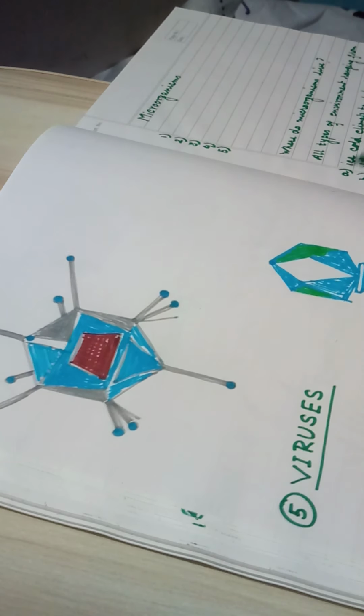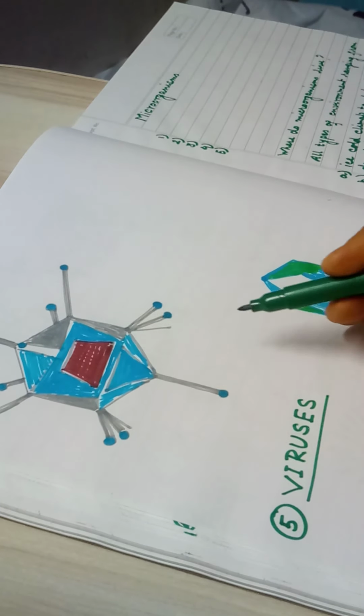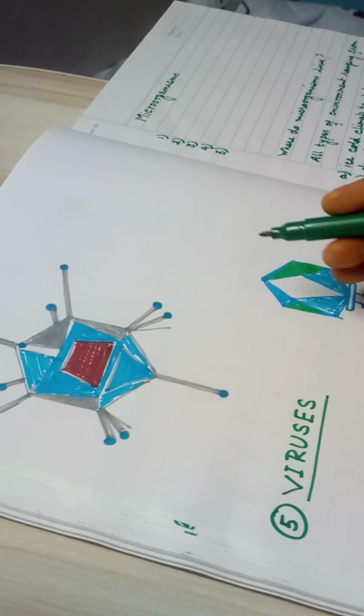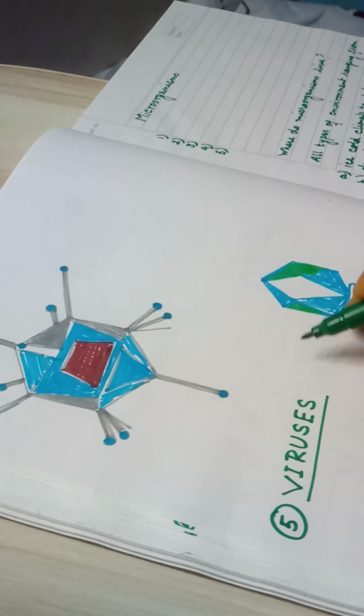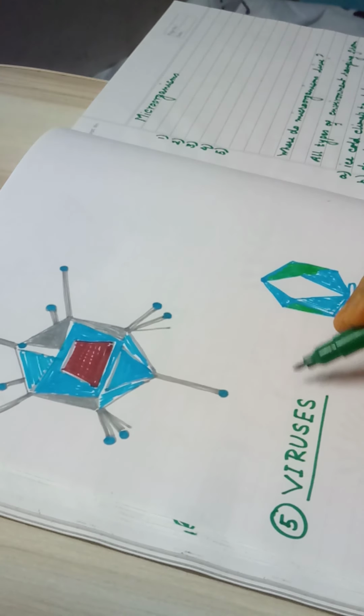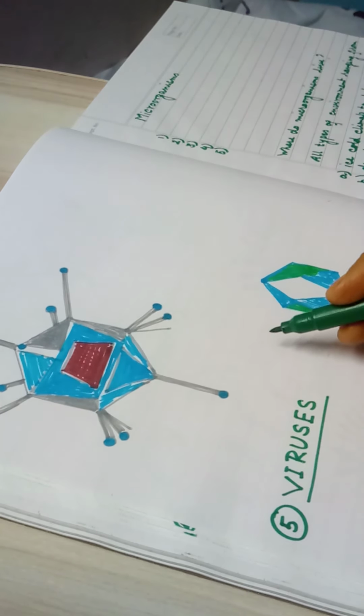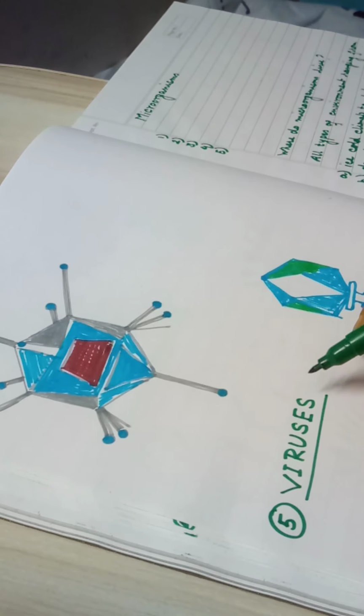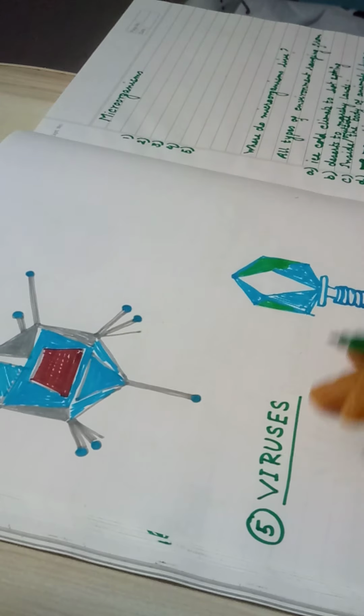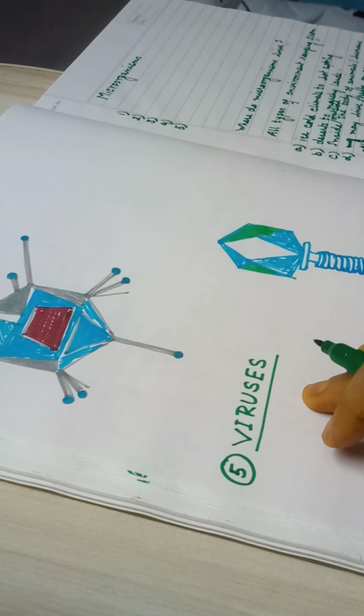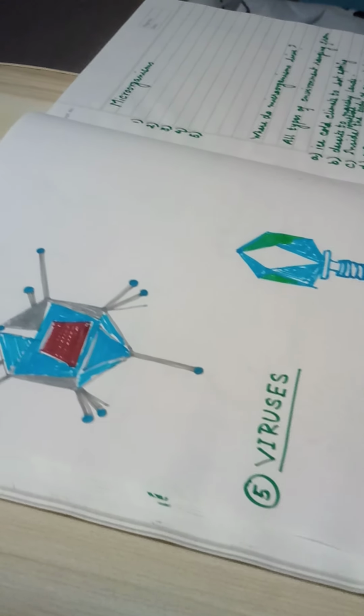They do not show any sign of life when they are out of the host's body. When they enter the host's body, they use its cell organelles, and they can multiply inside the cell. So it is quite interesting. And here you see they are responsible for a number of diseases. They are all pathogenic, they cause diseases.